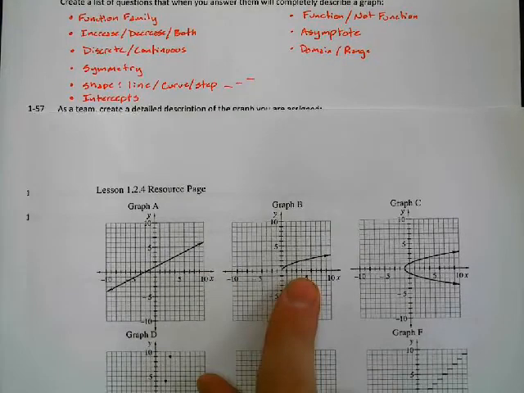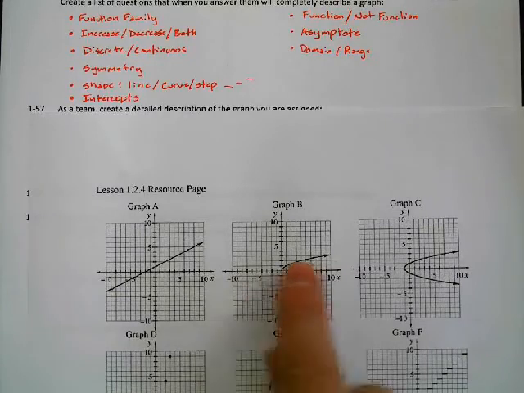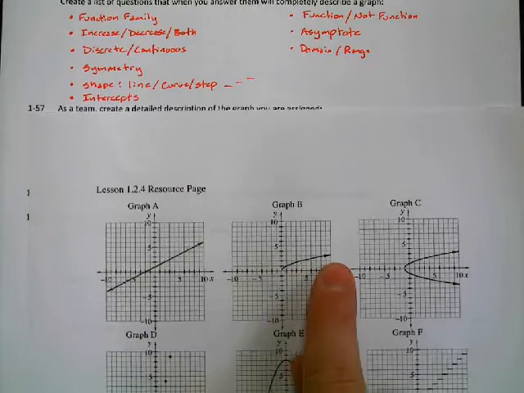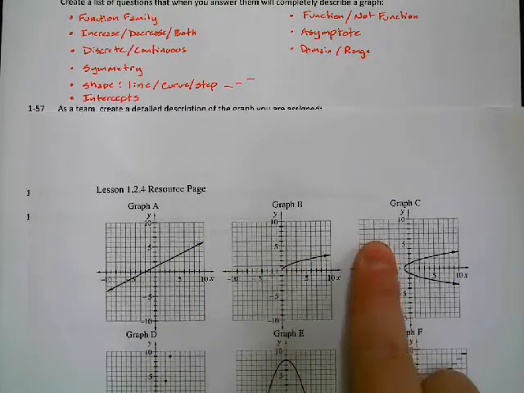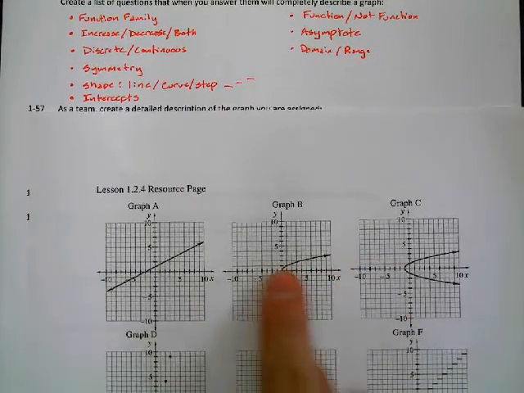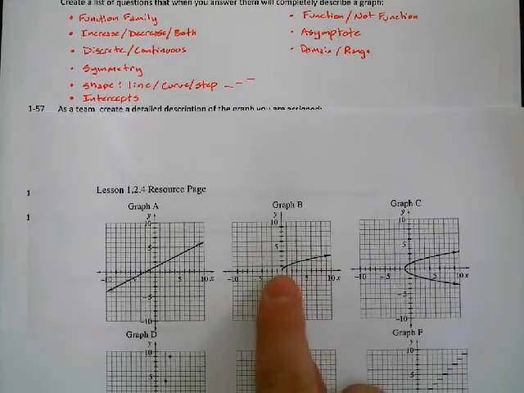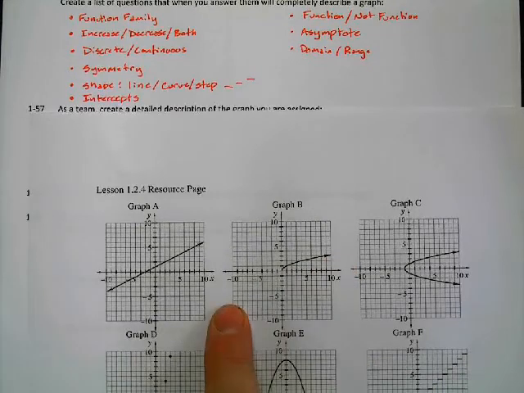Graph B, okay, the function family. You probably haven't gotten to these, but these functions are made by using square roots. So this is like a square root function. Increasing or decreasing? From left to right, it's increasing. You can see that it's going up as we go left to right. The y's are increasing. Discrete or continuous? This is continuous. Everything is connected. Symmetry, not seeing any symmetry.